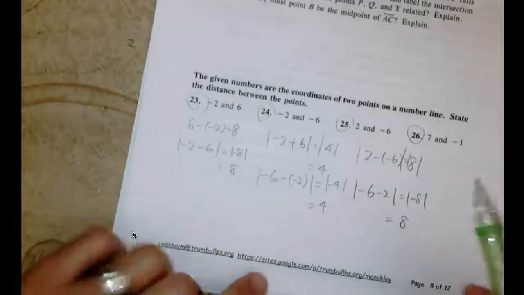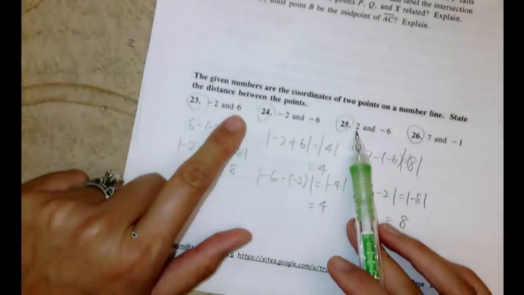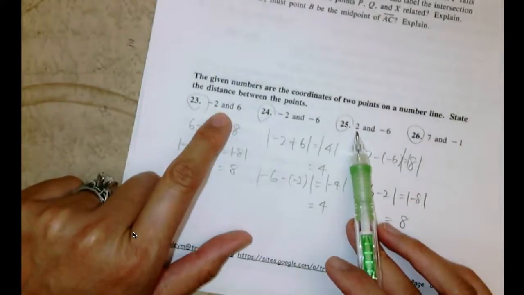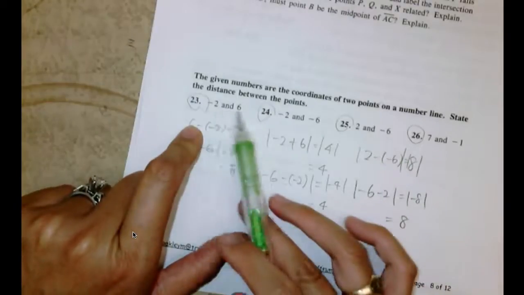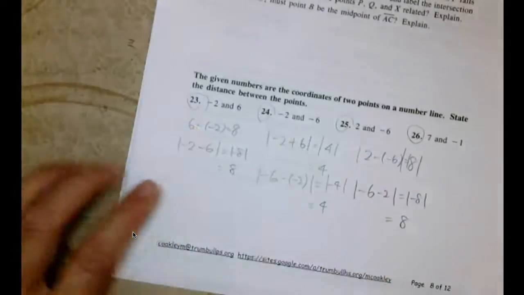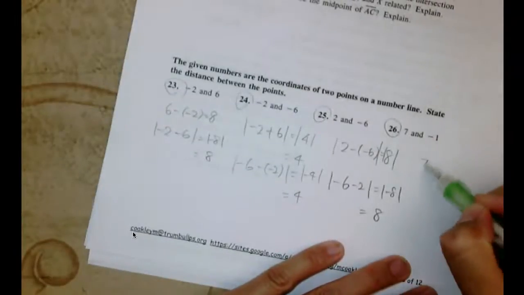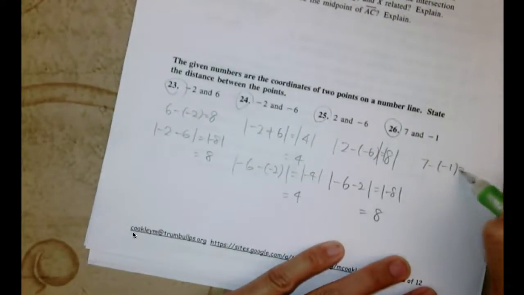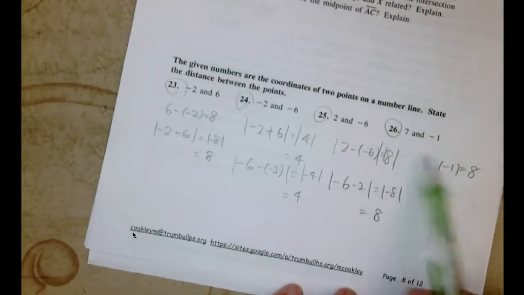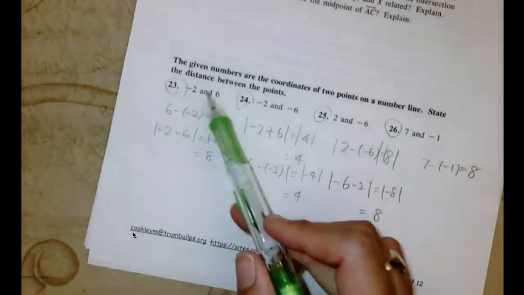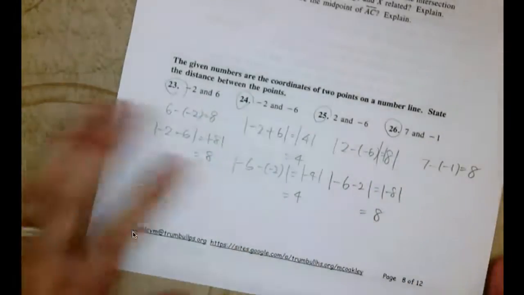The endpoints are not the same, right? But the numerical value, the distance, is the same. All right, 7 and 1. 7 minus minus 1 equals 8. So again, these three have the same numerical value, but those are different segments.